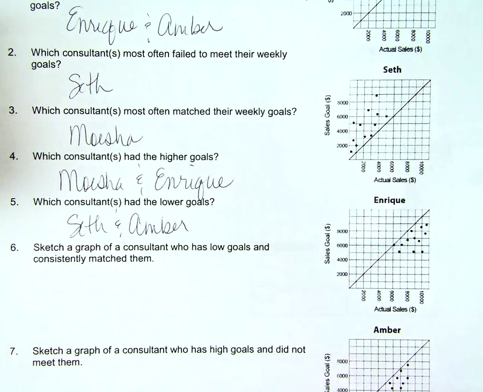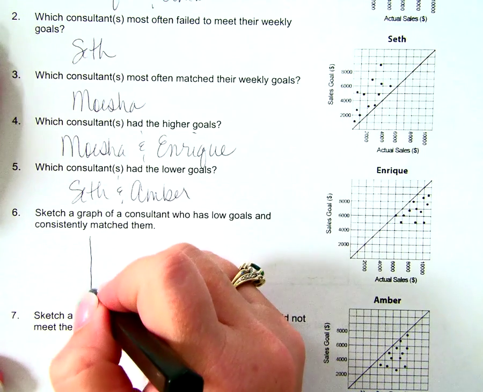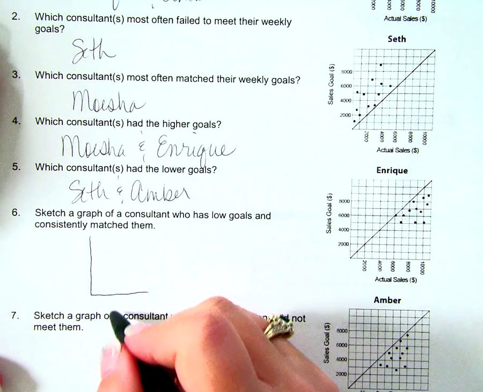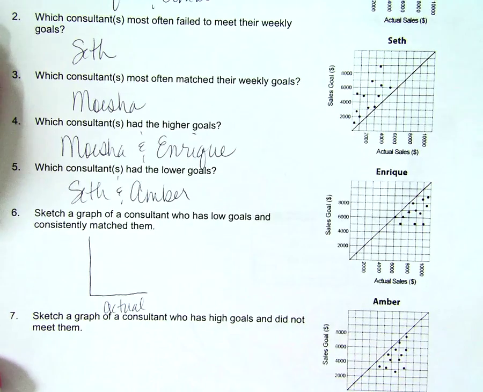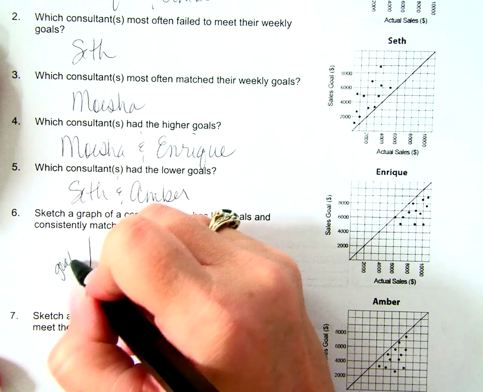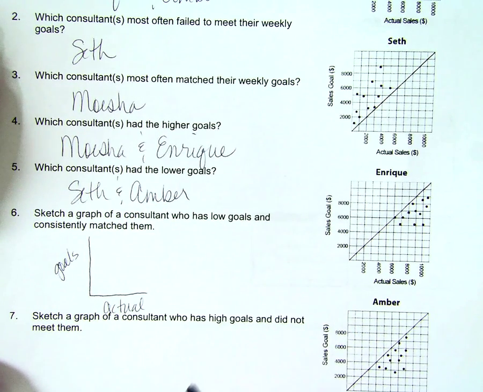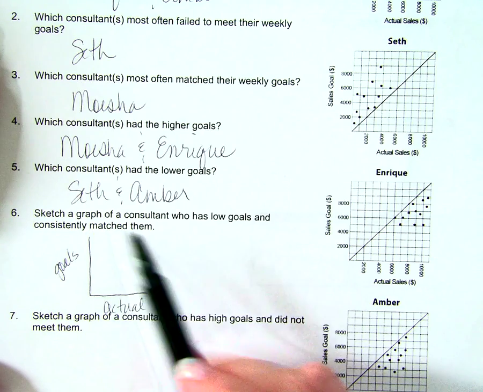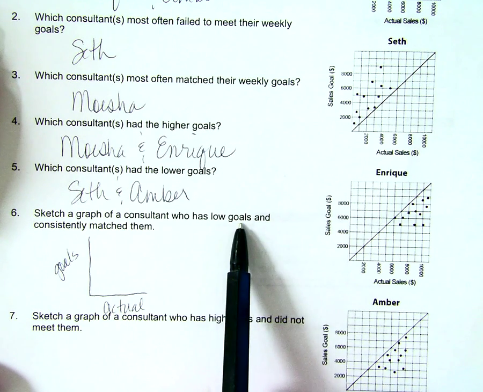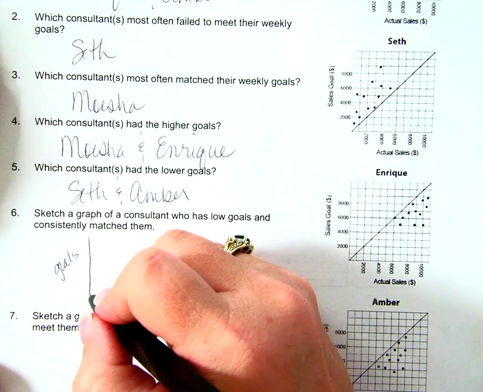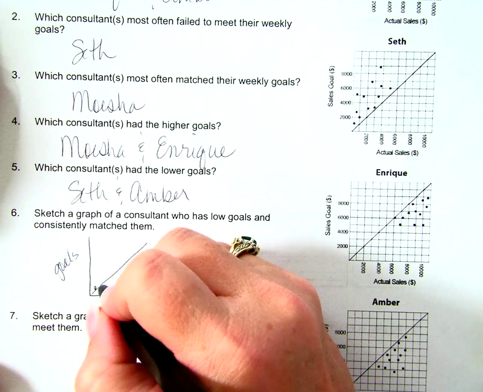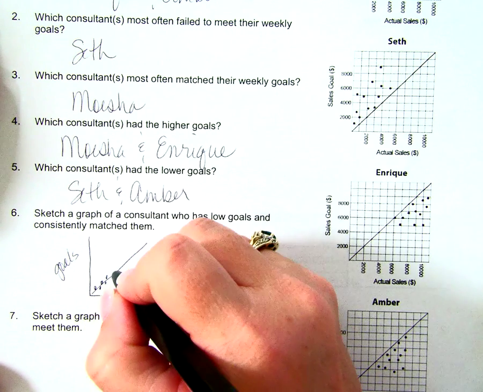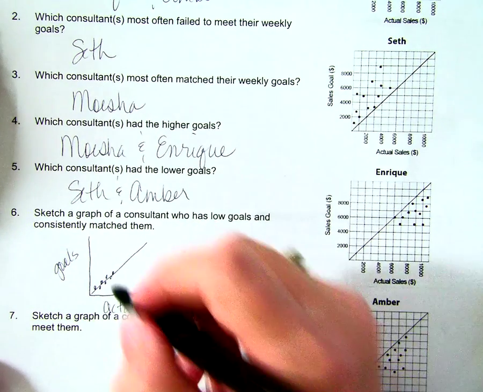Sketch a graph of a consultant who has low goals and consistently matches them. If they consistently match them, where are the dots? On the line. And if the goals are low, where are they? They're like down here, right? All pretty close to the line, some of them on the line, right?